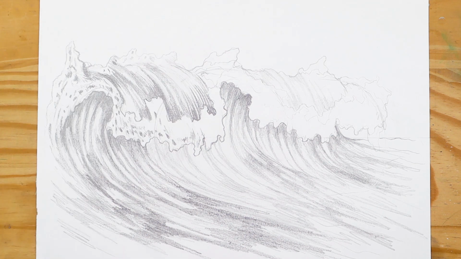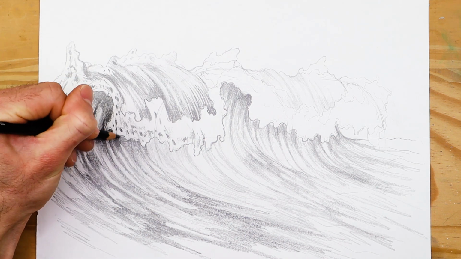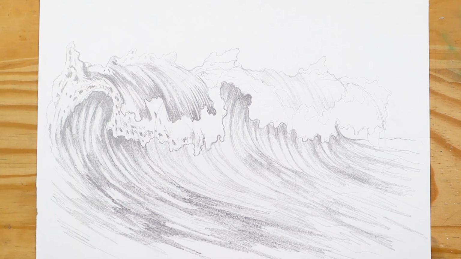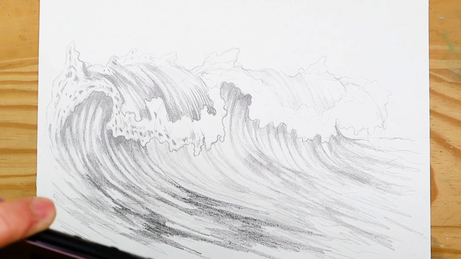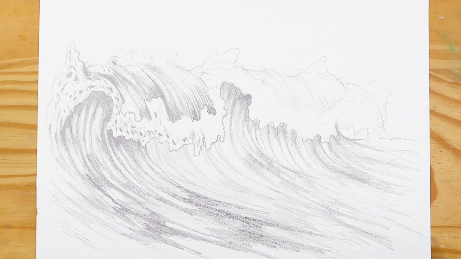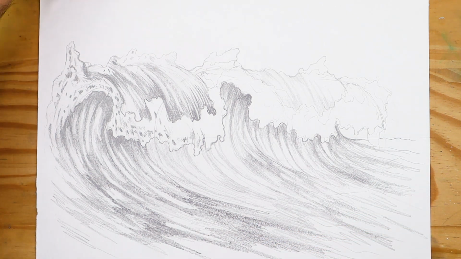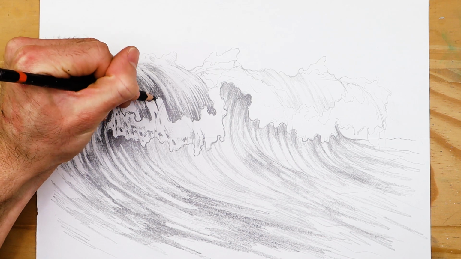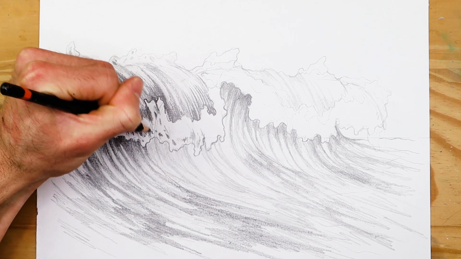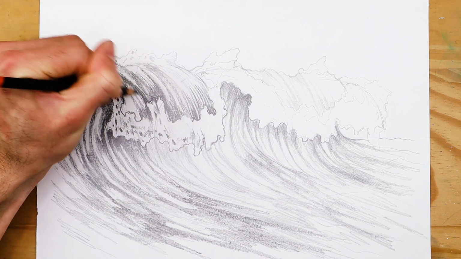Now, as you proceed with building up these moments of shading, you'll start to see how the wave becomes a little bit more realistic in terms of how water is represented within this drawing. And again, the idea is to keep these elongated zigzag moments of shading that flow throughout the entire wave structure.